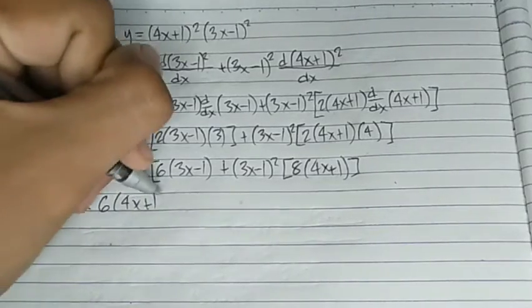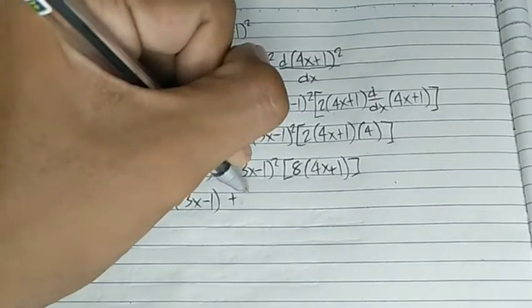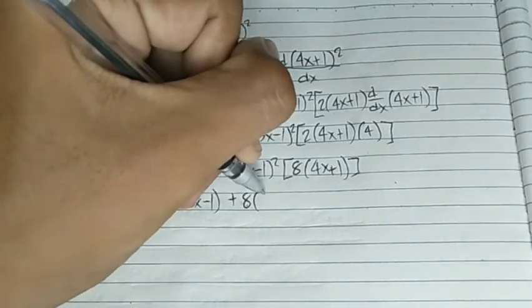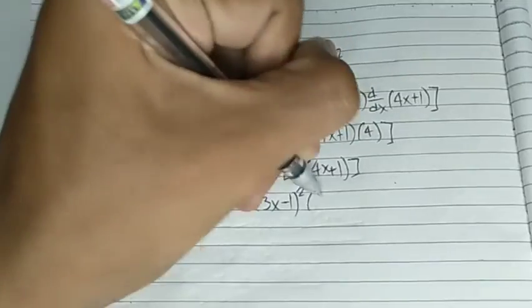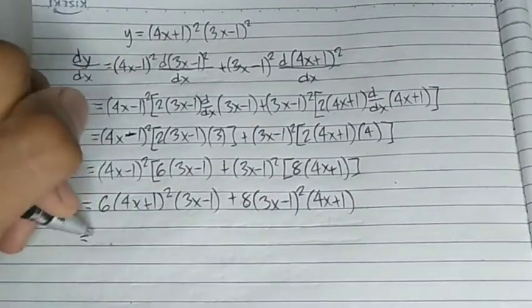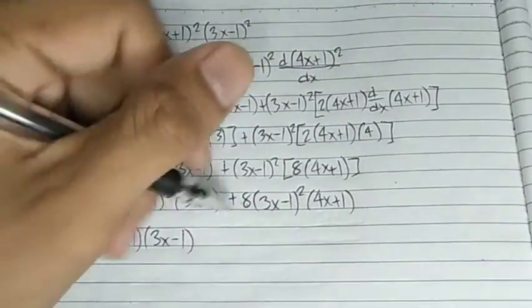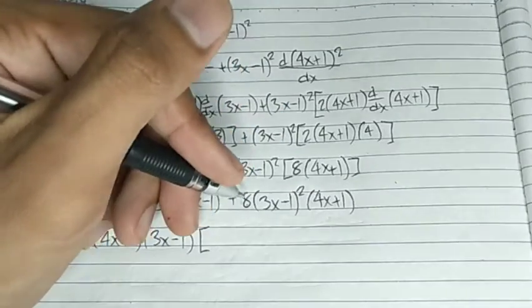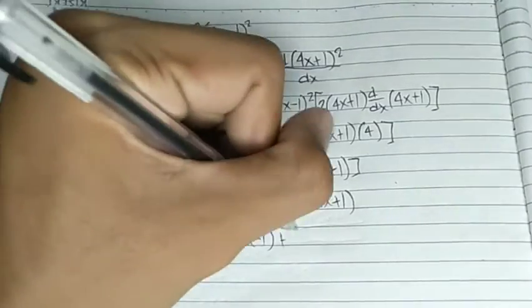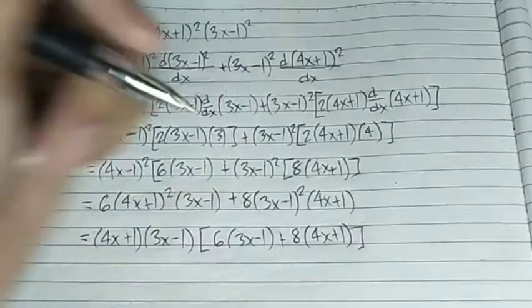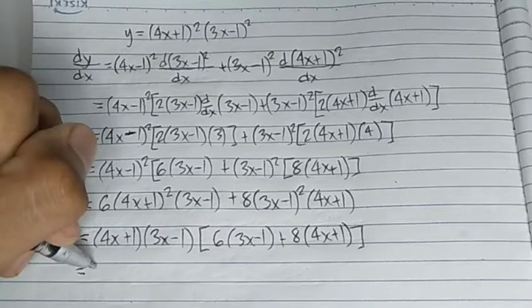Now it has become 6 times 4x plus 1 squared times 3x minus 1, plus 8 times the quantity of 3x minus 1 squared times the quantity of 4x plus 1. So we factor out and come up with the quantity of 4x plus 1 times 3x minus 1 times 6 times the quantity of 3x minus 1, plus 8 times the quantity of 4x plus 1.